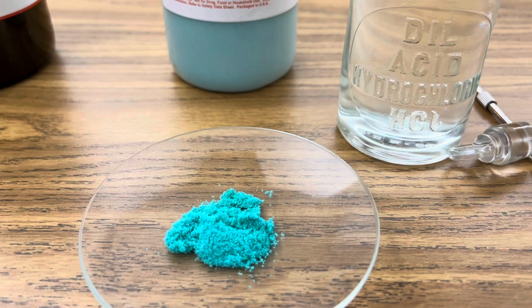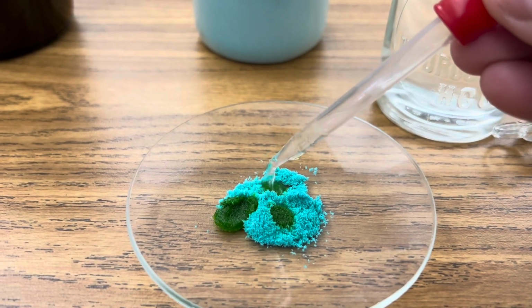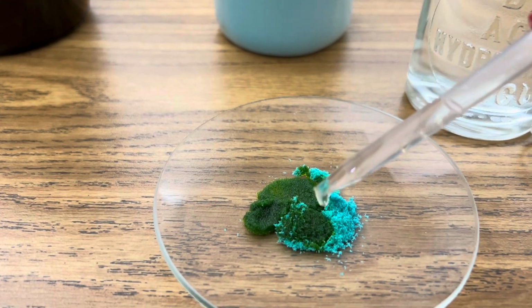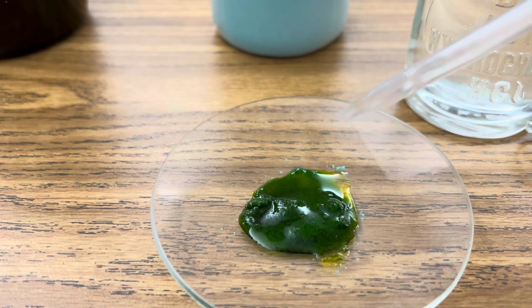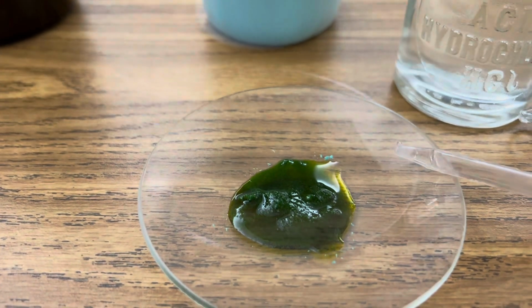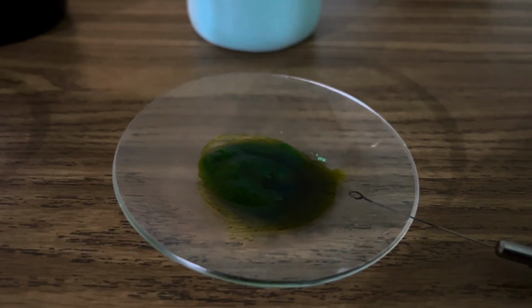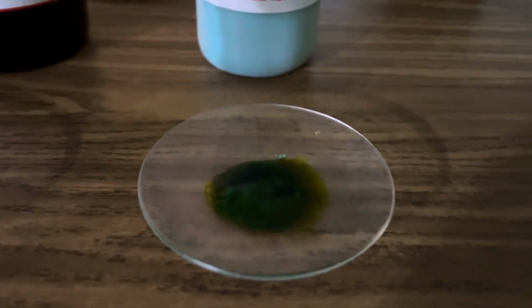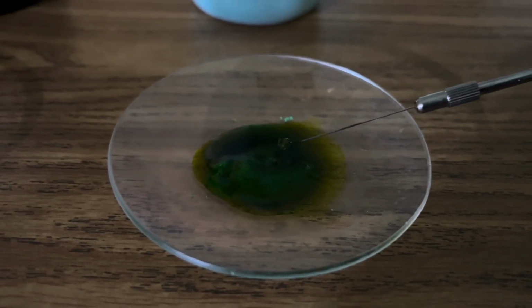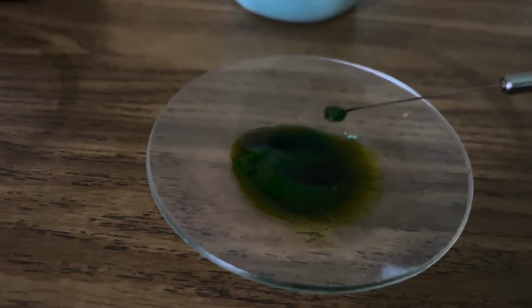To begin, add a few drops of hydrochloric acid to each sample and create a slurry that you can hold with your nichrome loop. Once you've made a slurry of each sample with hydrochloric acid, take your nichrome loop and scoop up a small sample. We're going to start with our copper chloride, and this should produce a nice green flame.